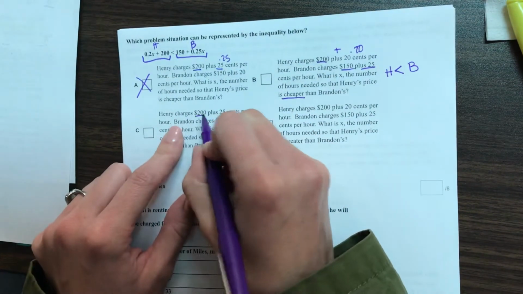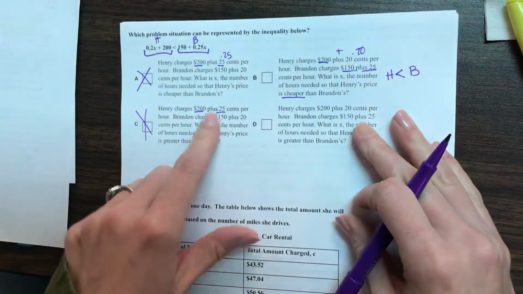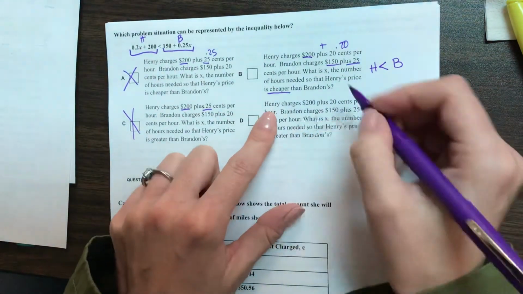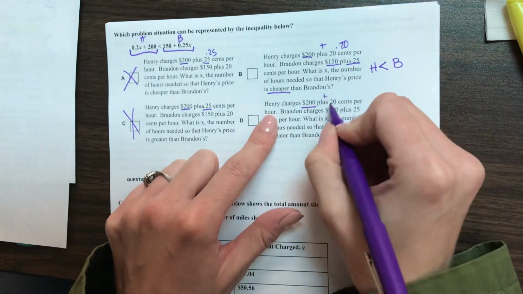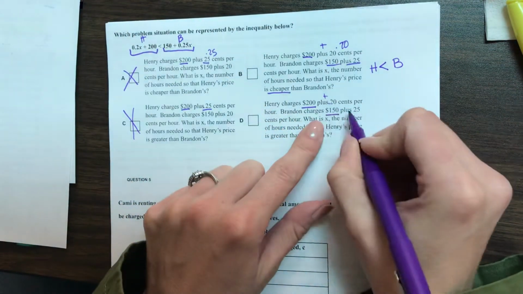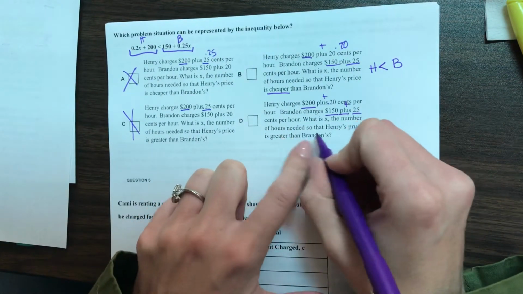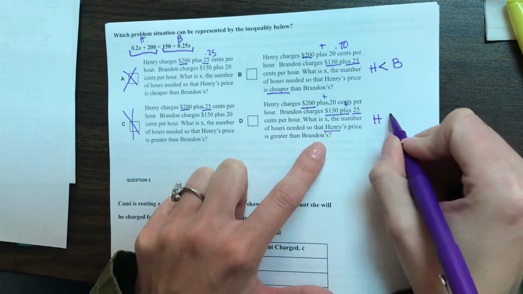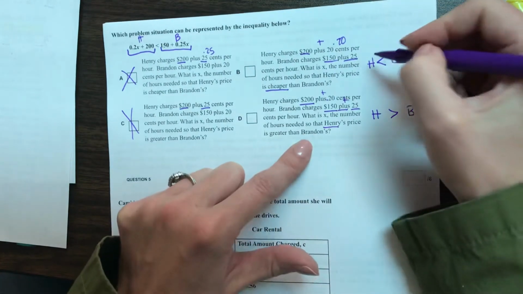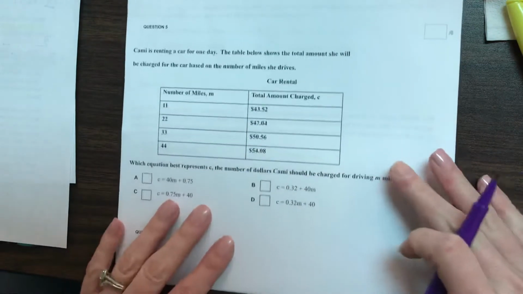Henry charges 200 plus 25 cents. Again, that's the same as A. They put the wrong numbers together. And then D, Henry charges $200 plus 0.20 cents per hour. Brandon charges $150 plus 25 cents. What is X? The number of hours needed so that Henry's is greater than Brandon. So between those two, which of those matches the problem that they gave you?